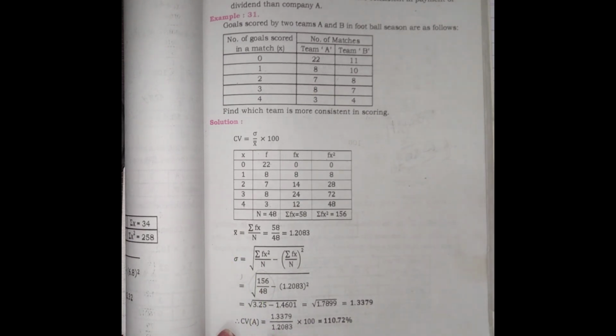CV you have to calculate. CV is equal to sigma by x bar into 100. Then you are getting the answer here.